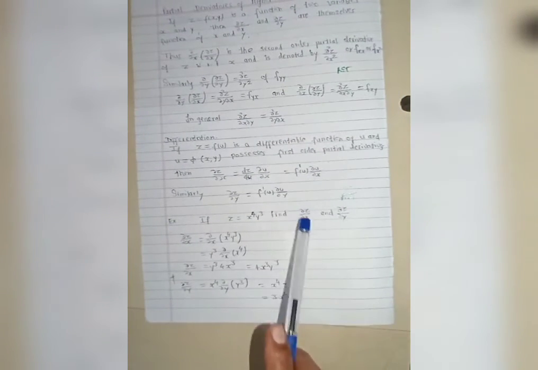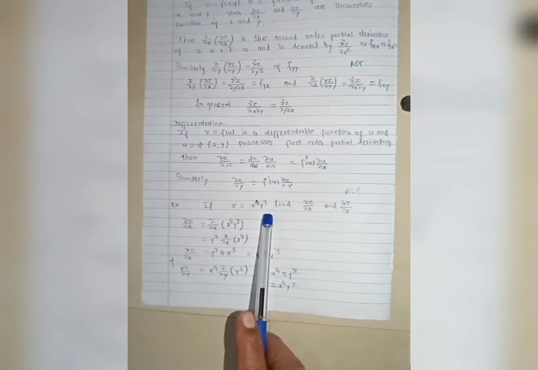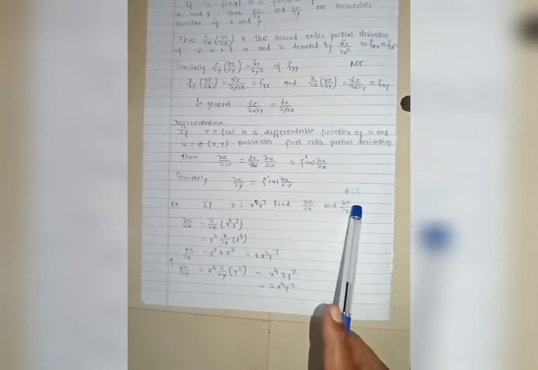Now consider some examples. If z equals x raised to 4 y cube, find delta z by delta x and delta z by delta y.